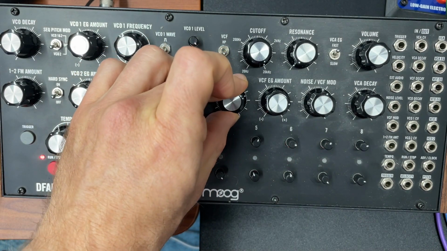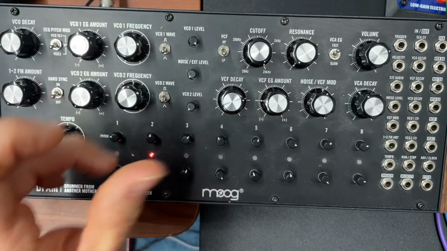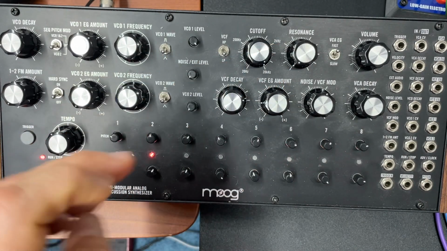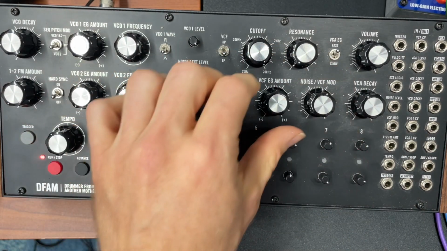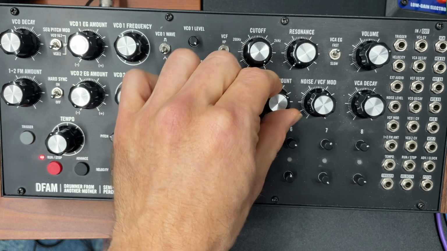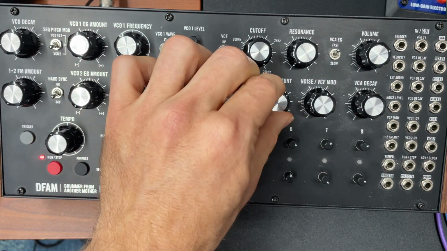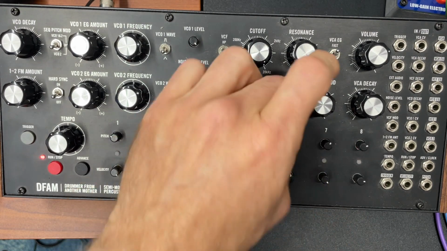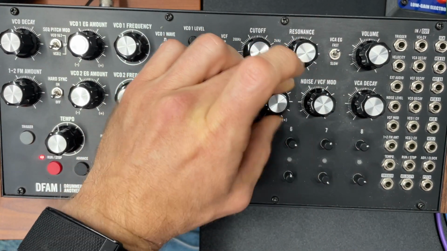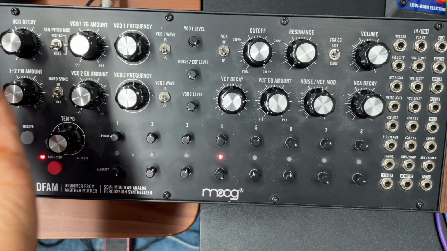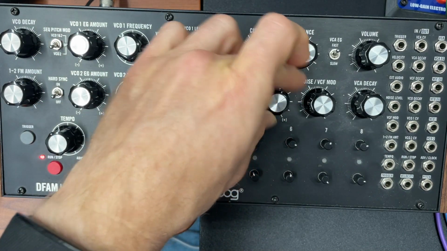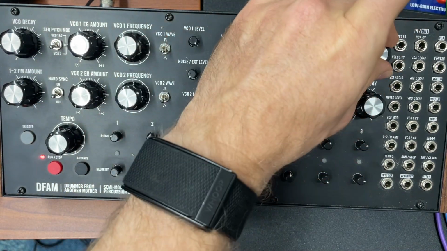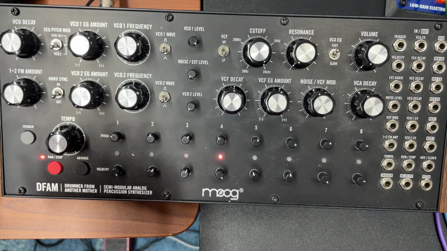And as we go up in the decay, you notice that again, here's that inverse relationship. Once we get past a certain point, we just lose the noise because it can't wah in fast enough. But as we go negative, it's like there's the noise. Okay, so I hope that gives you some ideas.